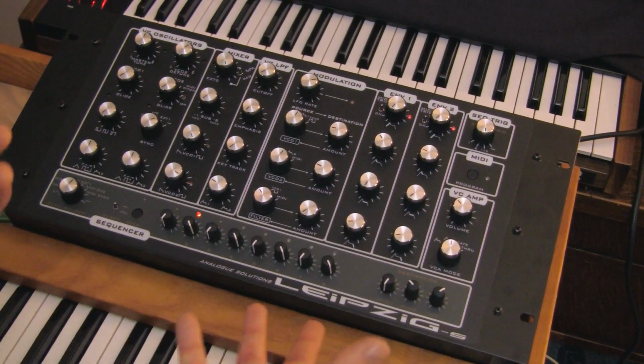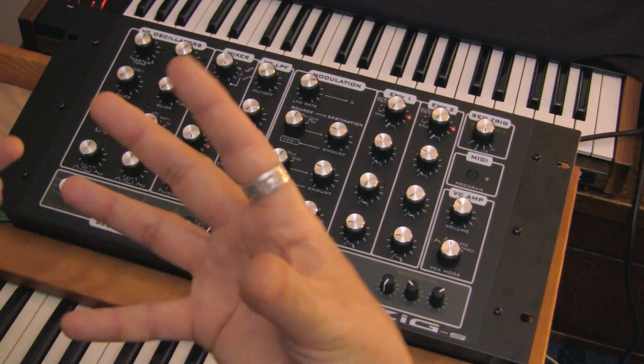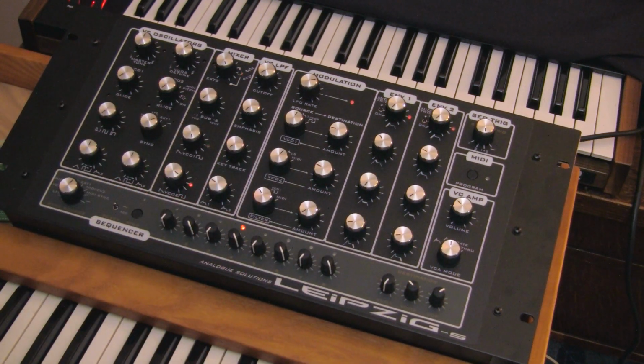But yeah, I'm still manipulating the same few knobs in order to just fine-tune that snare a little bit.